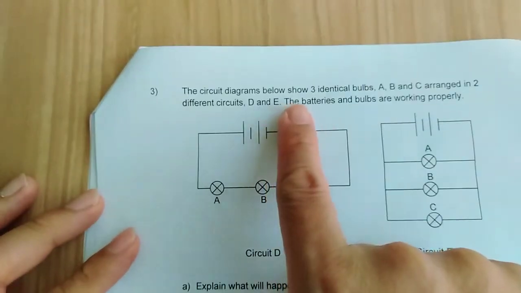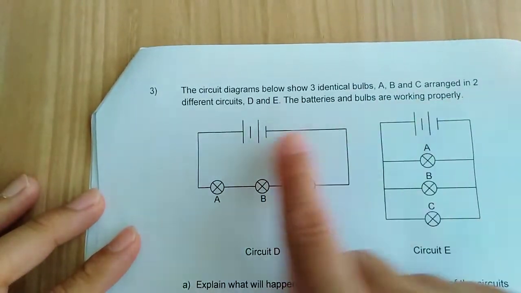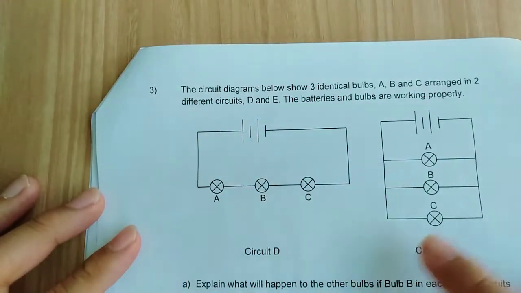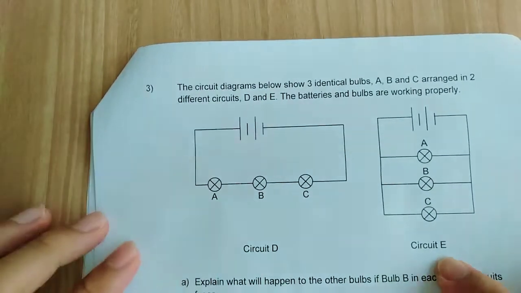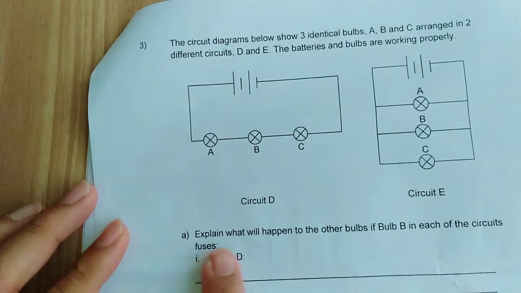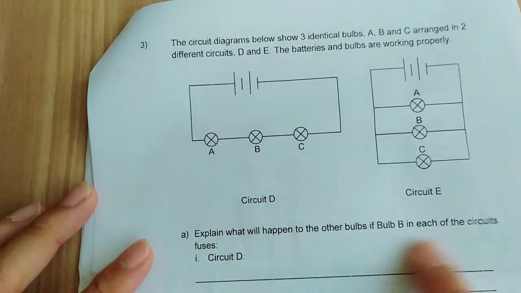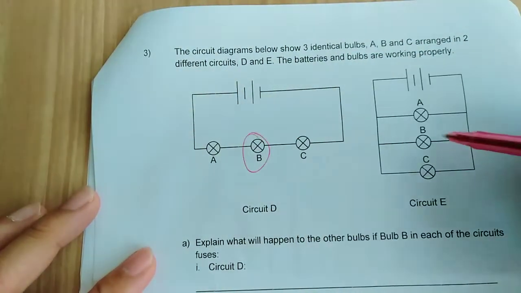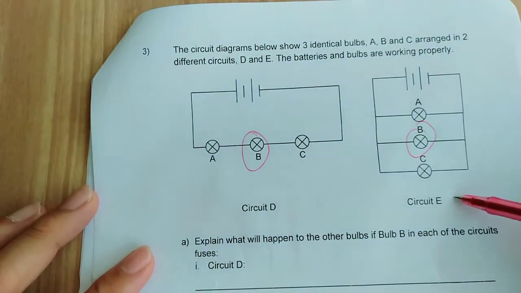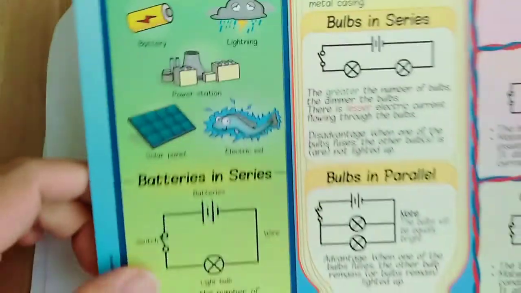The circuit diagram shows three identical bulbs, A, B, and C, arranged in two different circuits, D and E. Right, these two circuits. The battery and bulbs are working properly. Explain what will happen to the other bulbs if bulb B in each of the circuits fuses. Let's check. Bulb B is this, bulb B is this. So let's check the easier one first, because we learned this earlier on, right?